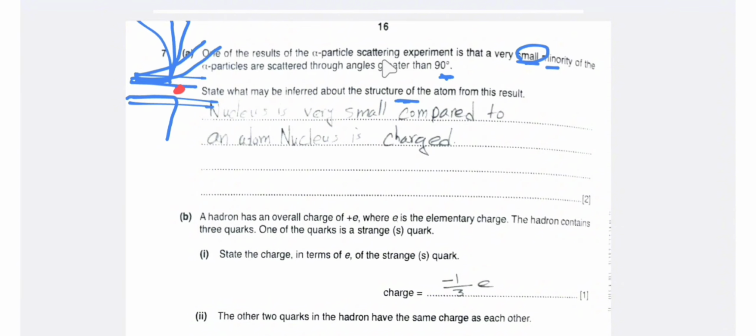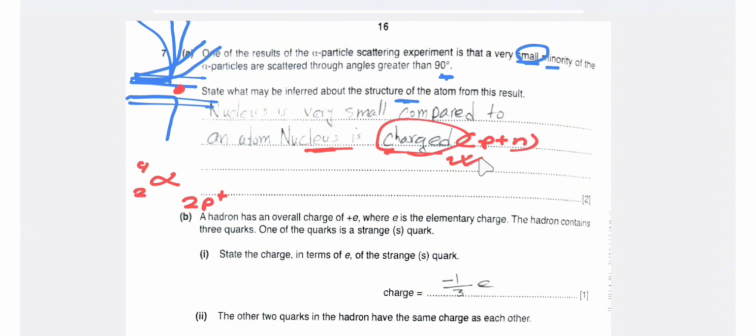First of all, why are alpha particles deflected? Because alpha particles are helium-4, so they contain 2 protons. That means alpha particles have a charge of plus 2. The nucleus also contains protons plus neutrons, so the nucleus is positively charged. Since these two positive charges interact, the alpha particles are deflected, since an alpha particle has a small charge compared to the nucleus. Therefore the nucleus is charged and deflection occurs.